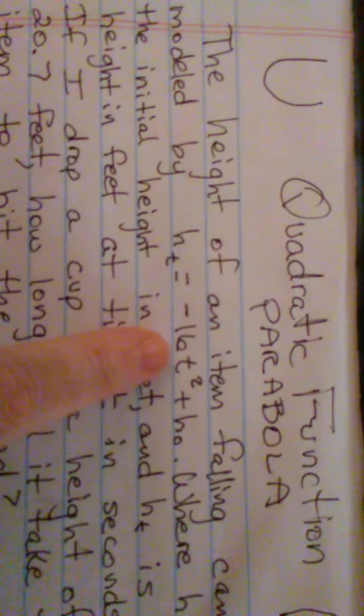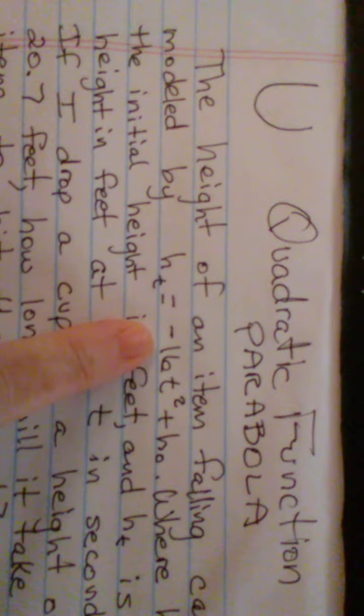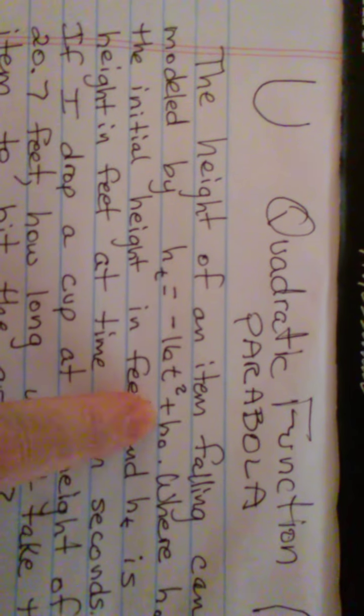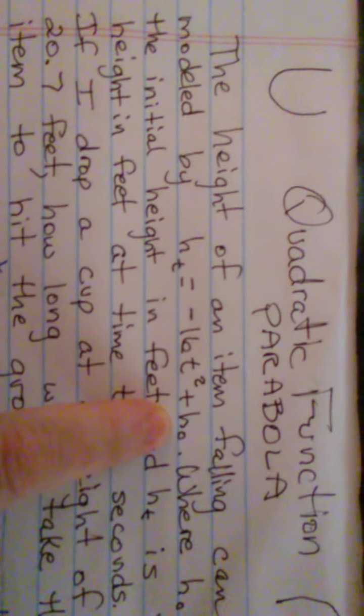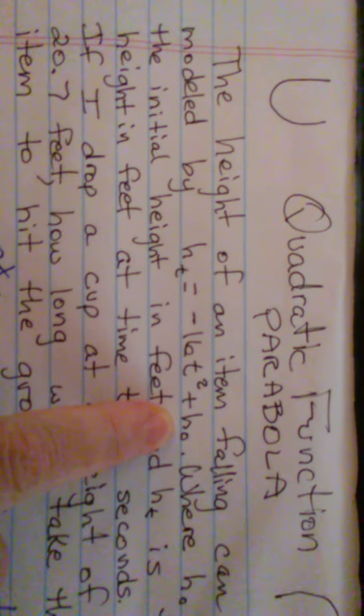What you want to do is write an equation. The equation is negative 16 t squared, because that's what it says up here in the problem. Here's your equation: negative 16 t squared plus h sub 0. Now, h sub 0 is the beginning point. So here's our equation: negative 16 t squared plus 20.7. That was our beginning point right here, 20.7 feet.